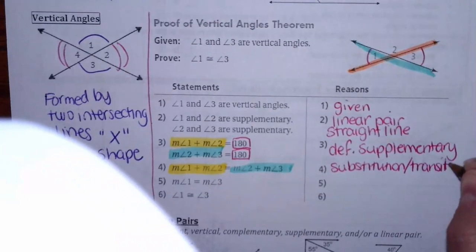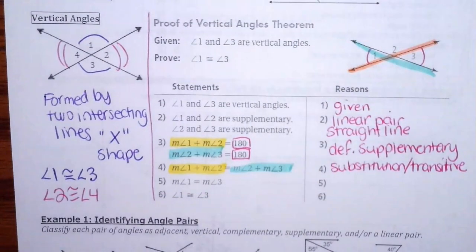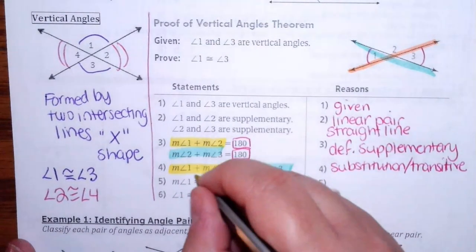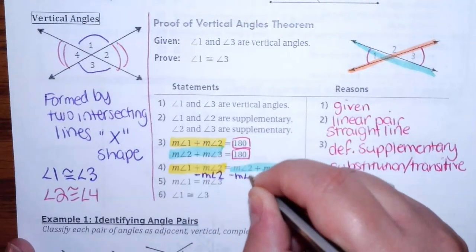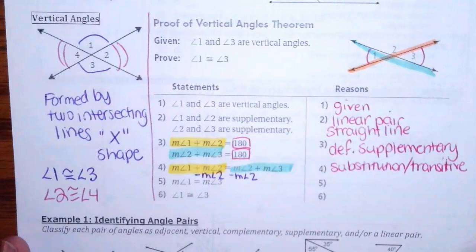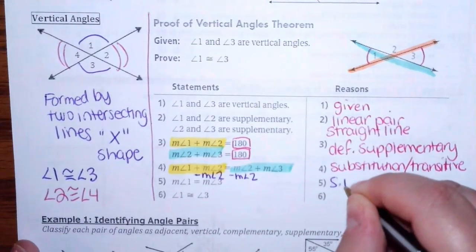Either one of those I would take for an argument for that. And then all they're doing from step 4 to step 5, measure of angle 2 is on both sides of that equation. So if I subtract that from one side, I have to do the same thing to the other. That's just your subtraction property of equality.